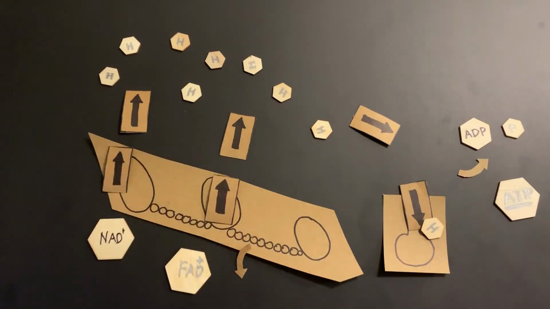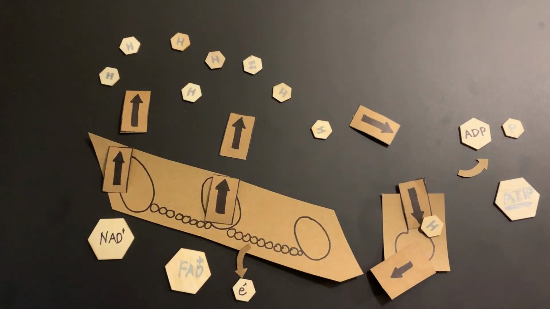chemiosmosis. When 2 electrons emerge from the last complex in the electron transfer chain depleted of energy, they join 2 H+ ions that will be released from ATP synthase. After chemiosmosis, oxygen, the reactant for cell respiration, combines with the present electrons and H+ ions, forming H2O as a waste product.